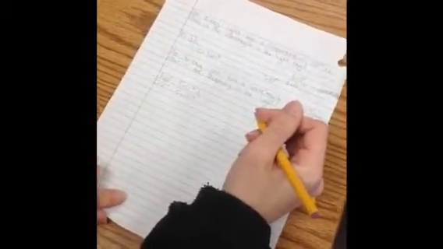So we divide 3 times 10 to the 8th by 5 times 10 to the negative 6th, and we get 6 times 10 to the 16th hertz as the frequency. And that's it.